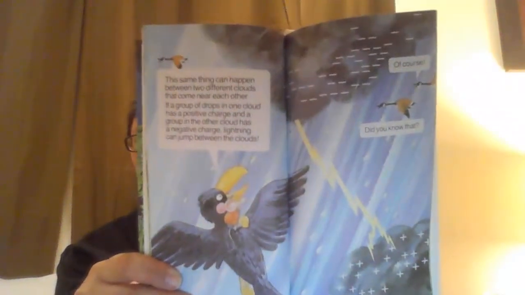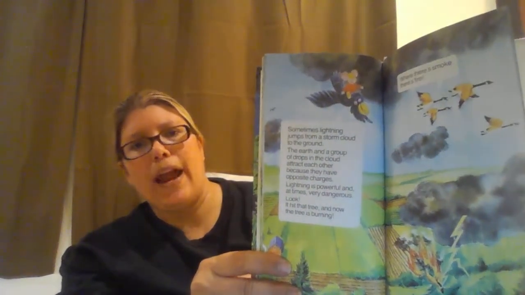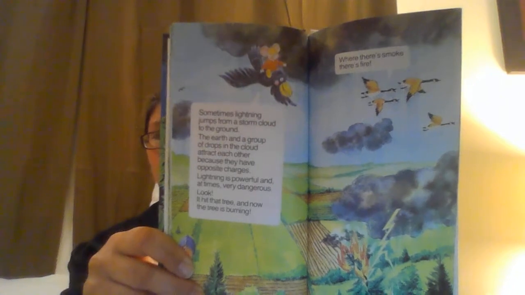The same thing can happen between two different clouds that come near each other. If a group of drops in one cloud has a positive charge and a group in the other cloud has a negative charge, lightning can jump between the clouds. Of course. Did you hear that? Sometimes lightning jumps from a storm cloud to the ground. The earth and a group of drops in the cloud attract each other because they have opposite charges. Lightning is powerful and at times very dangerous. Look, it hit that tree and now the tree is burning. Where there's smoke, there's fire.